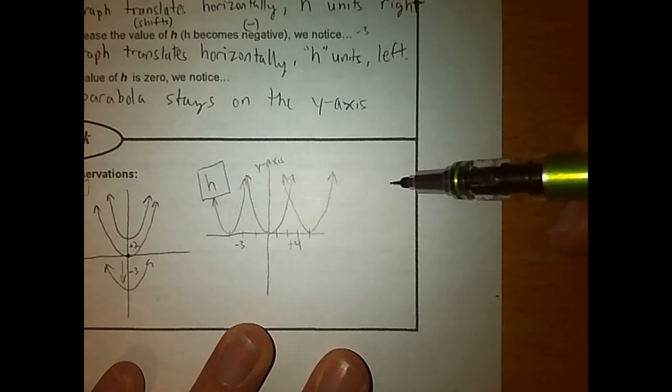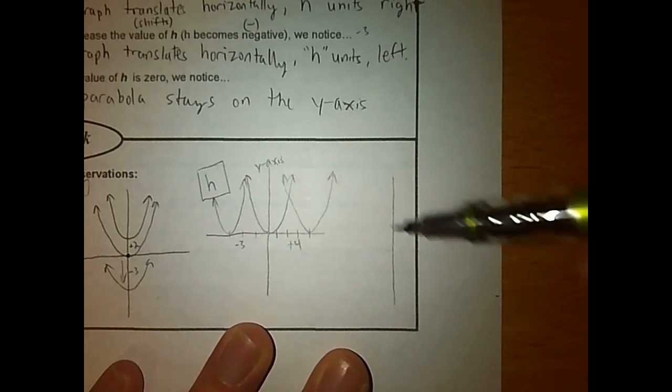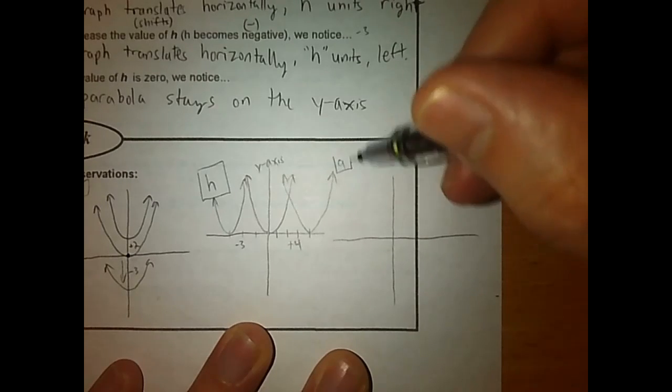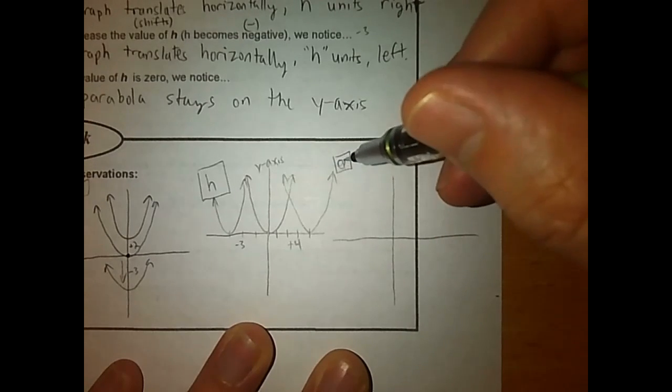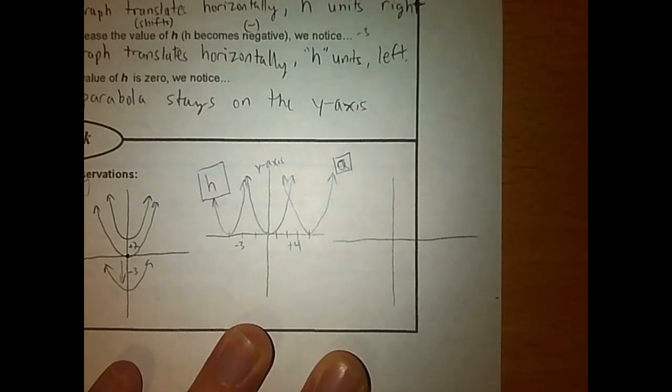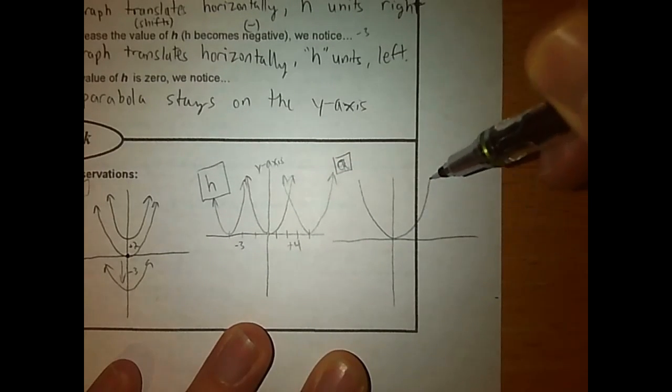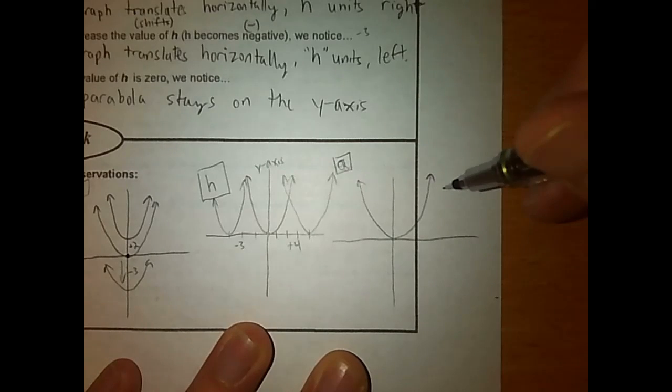So what do we mean by vertical stretch and compression? This one's probably the most difficult to visualize. So when we get to the graphing part, it'll make a bit more sense. So for the a value, this is letter A, not a 9, if this is our parent function, the regular or most basic one, we'll just call that y equals x squared. What do we mean by stretch and compression?